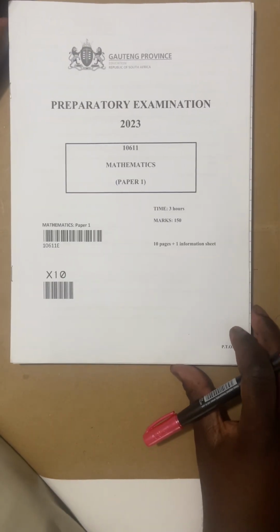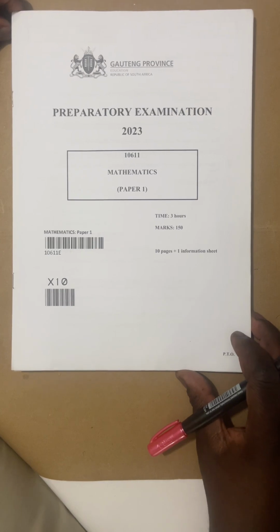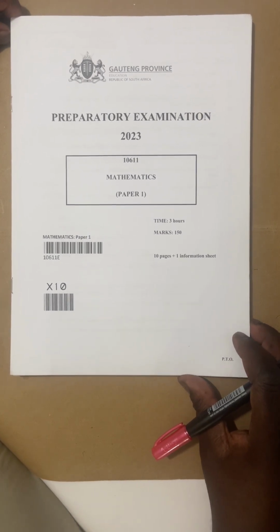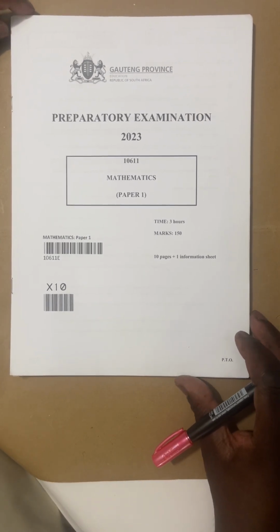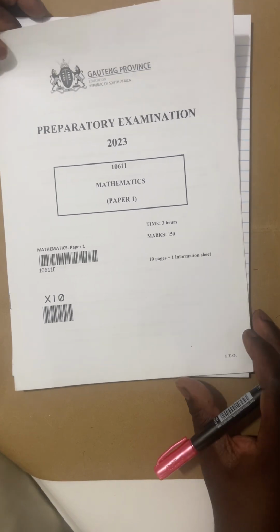So I'm going to move to the next question paper, the preparatory exam 2023. I hope you can see it clearly there. Yes, you can. In this one, I'm going to again focus on the same question, rules of differentiation, and a bit of application. So here we go.